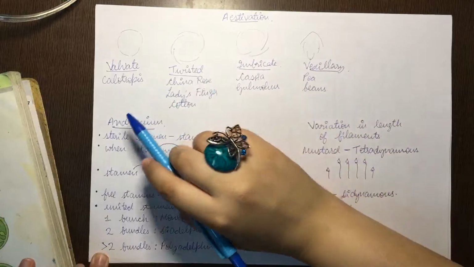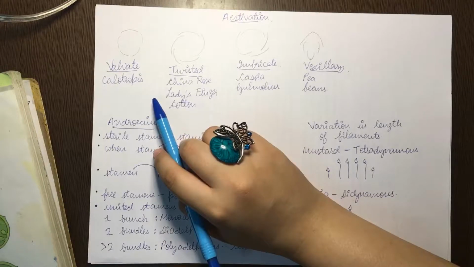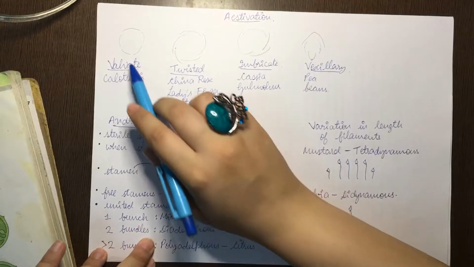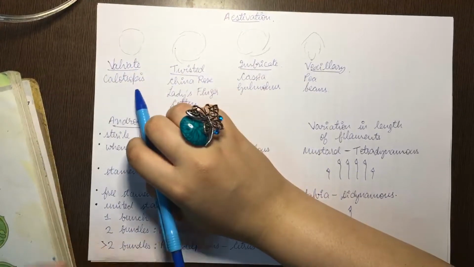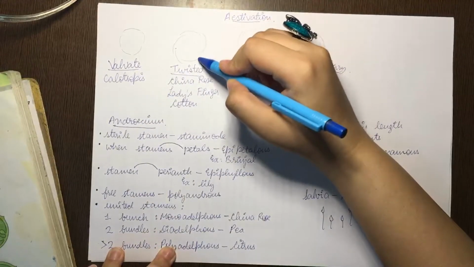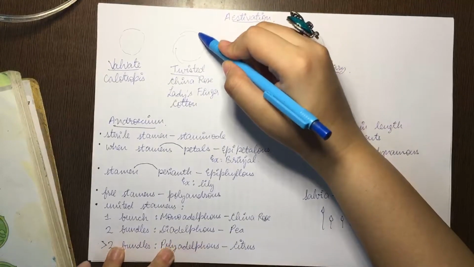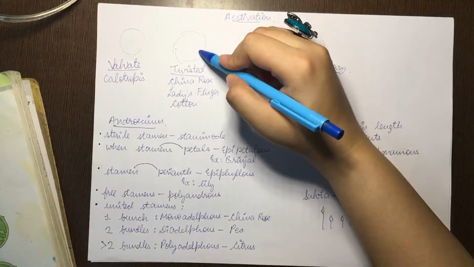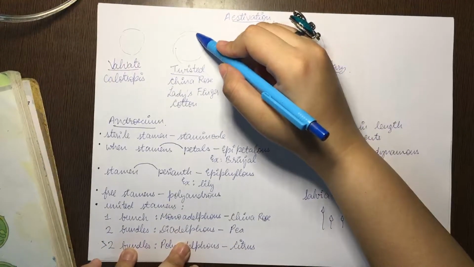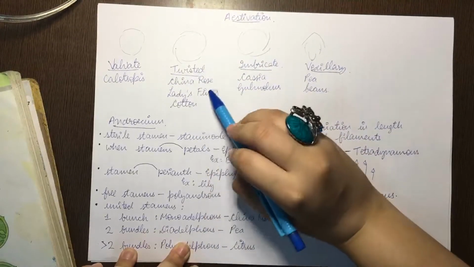Now estivation. It is judged how the sepals or petals are arranged with respect to each other. In valvate, there is no overlapping. Example, calotropis. For twisted, each is overlapped by the other and it overlaps the other. So each is overlapped by one and is overlapping the other. This is twisted, China rose, lady's finger and cotton, Malvaceae family.